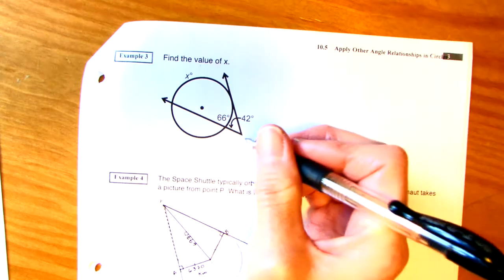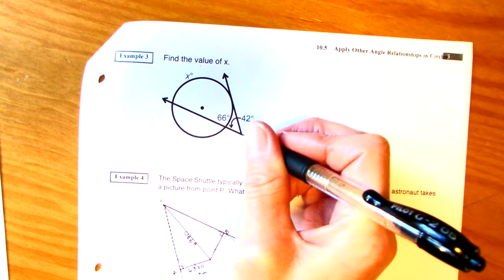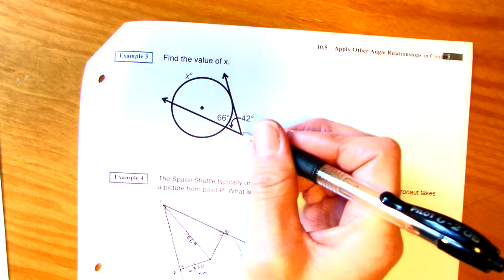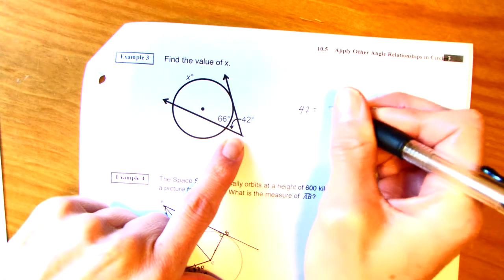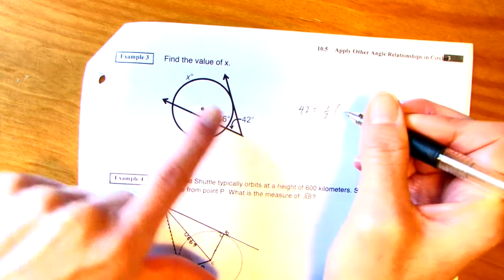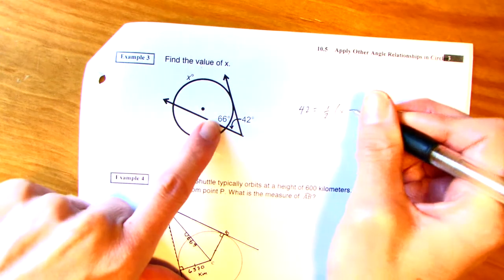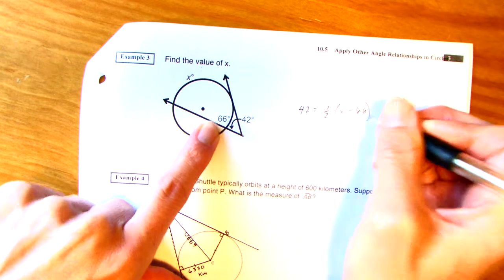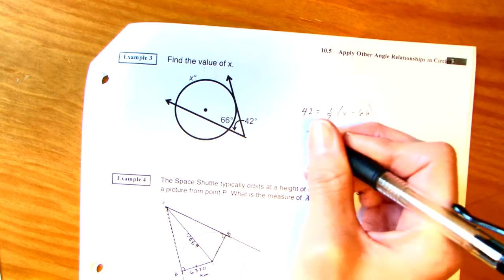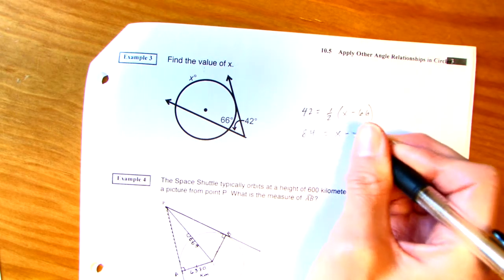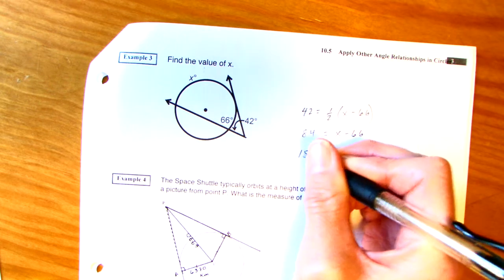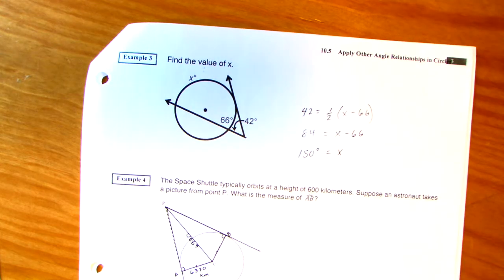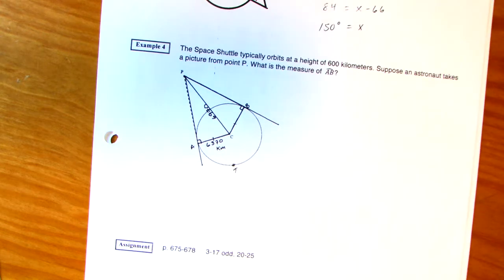Oh, look at this. We have an angle outside, okay? So they tell us that this is 42. And remember, this angle is going to be 1/2 of the far away arc minus the closer arc. All right, so I'm going to multiply both sides by 2. Then add 66. 150 degrees.